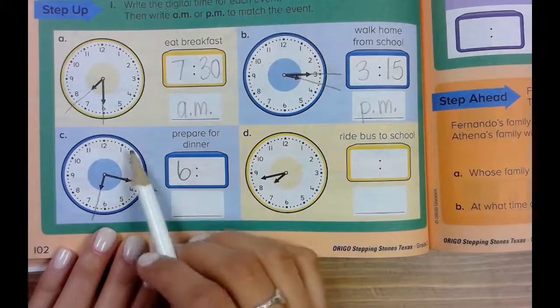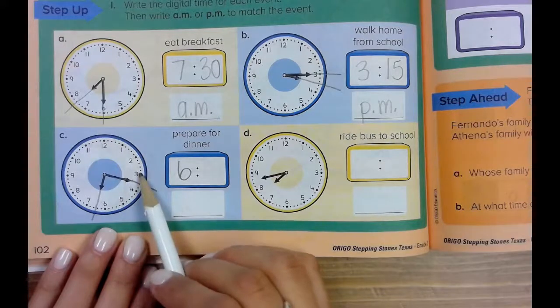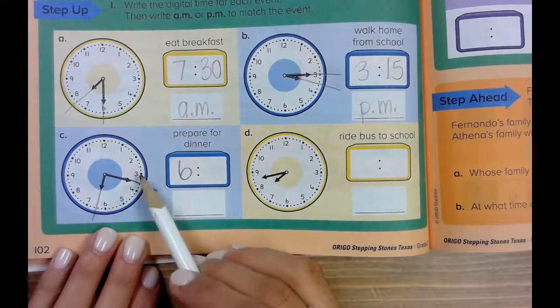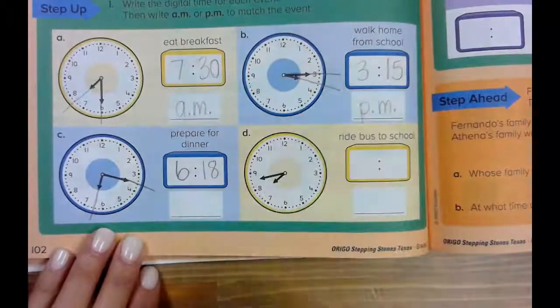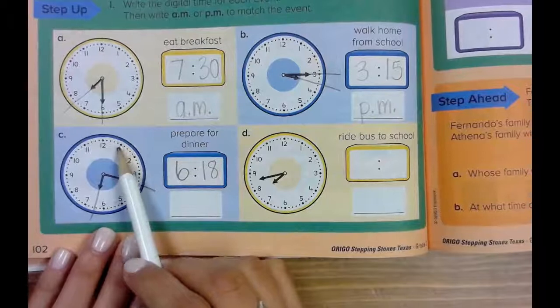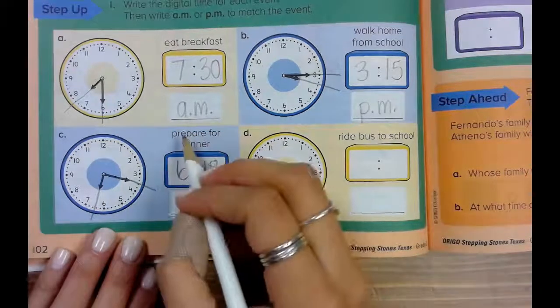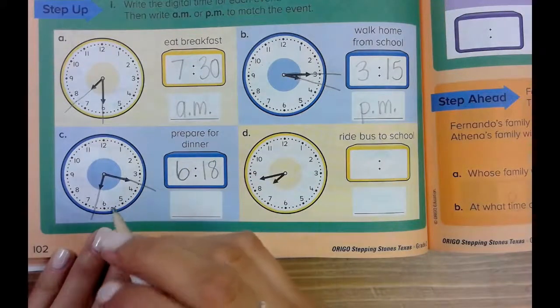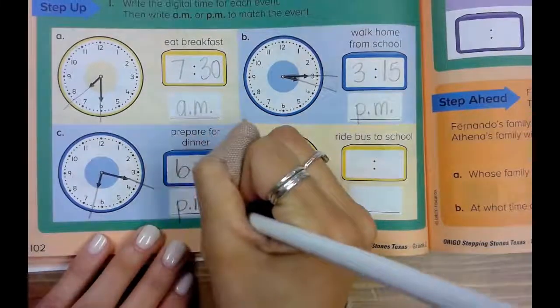So when I'm going around and counting, I'm going to skip count by 5 first. 5, 10, 15. Now I have to add 1 minute each for the little dots. 15, 16, 17, 18. So my minutes are going to be 18 because, like I said, the numbers and the big dots are worth 5 minutes, and in between each of those dots are 1 minute. Now, 6:18. When do we prepare for dinner? Is that AM or PM? That is PM. We eat dinner after midday.